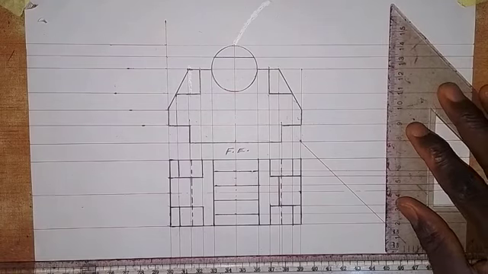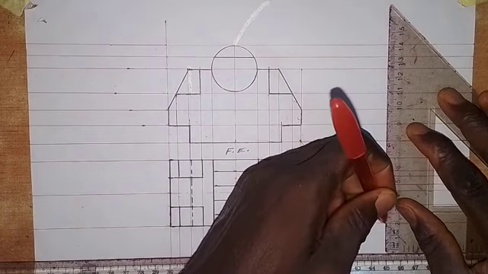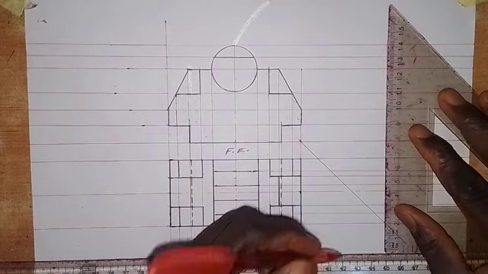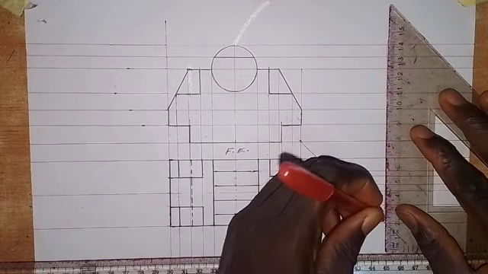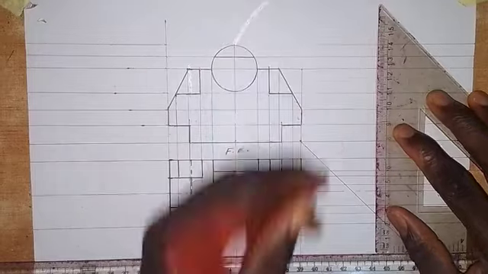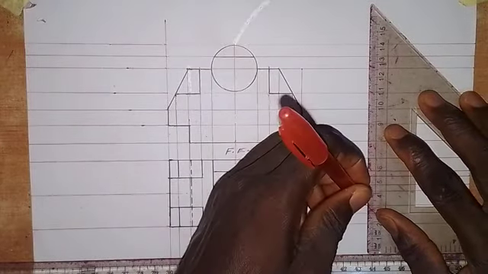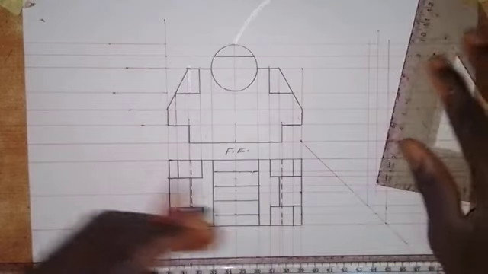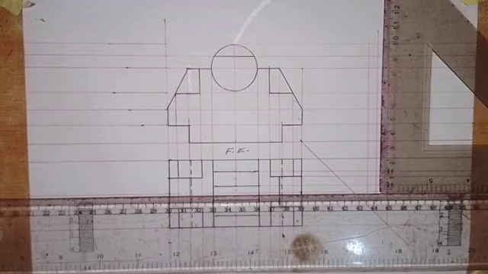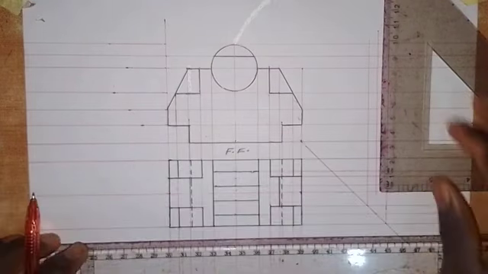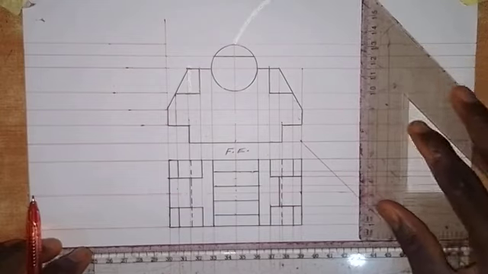So from this point I will draw a vertical line. Okay, from this point I will also draw, from this point I will draw a vertical line like this, and coming to this point I will draw a vertical line at this point. So I need to draw these lines to touch each other. Okay, so at this point also I will draw a vertical line.